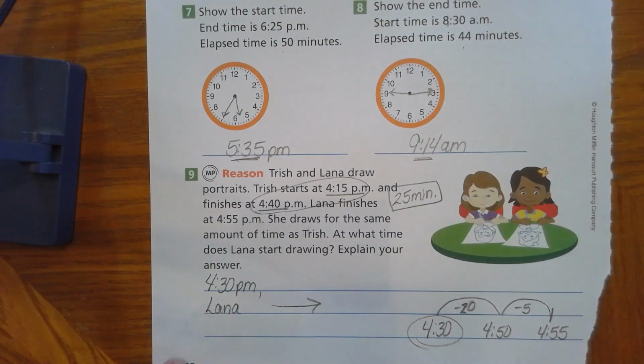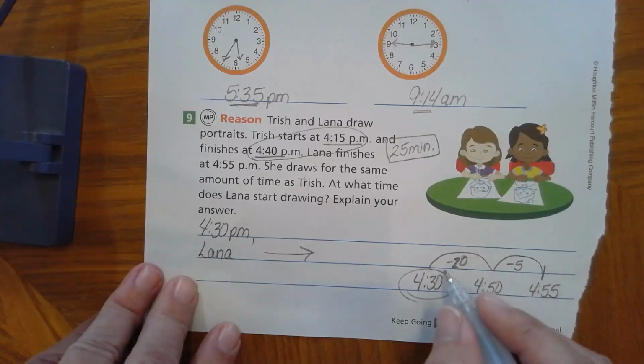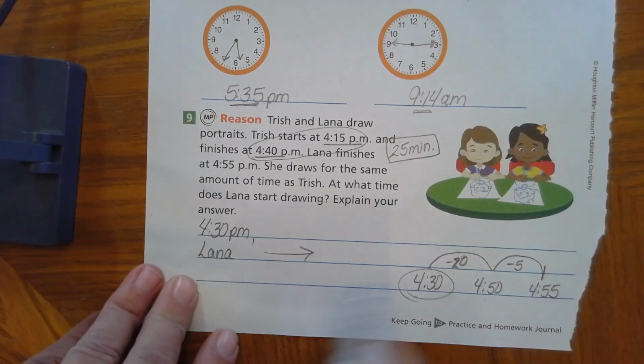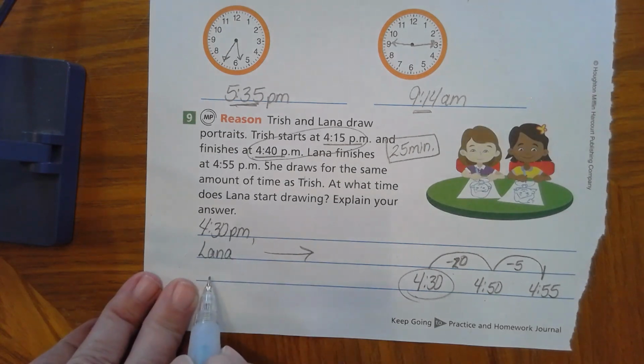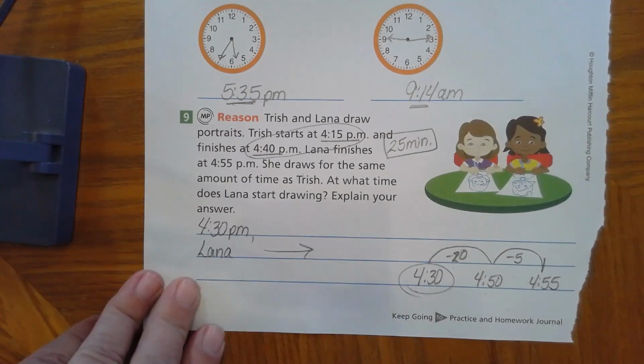Now, part 2 is saying, okay, well, if she finished at 4:55, we've got to back it up 25 minutes. So if we back it up 5, we're at 4:50. Back it up 20 more minutes. So that means that she started drawing at 4:30. Okay? So that's part 2 before you can get your answer. So how much time they spent drawing and what time she started using that information.